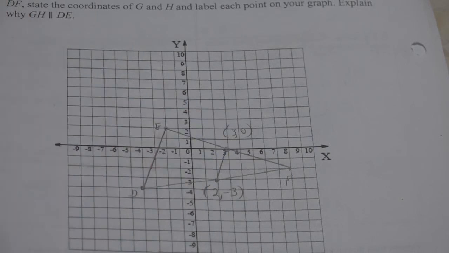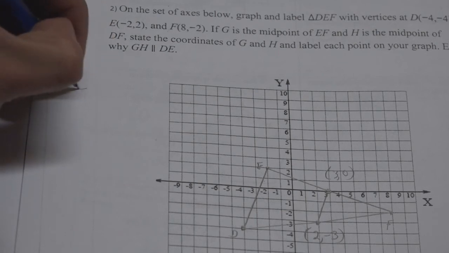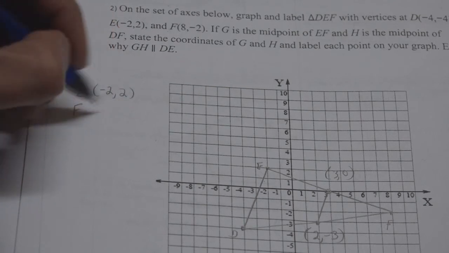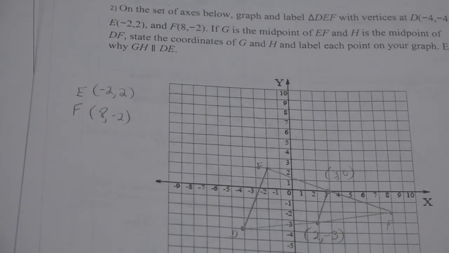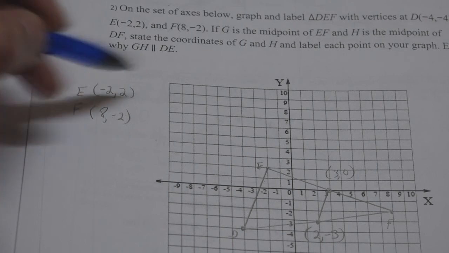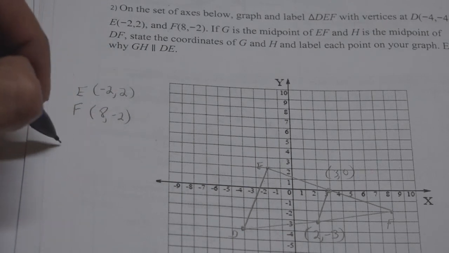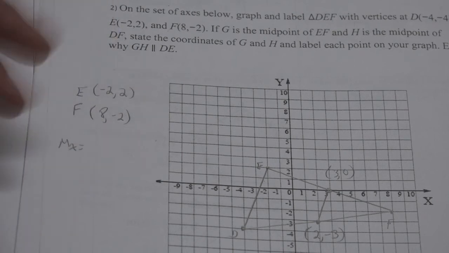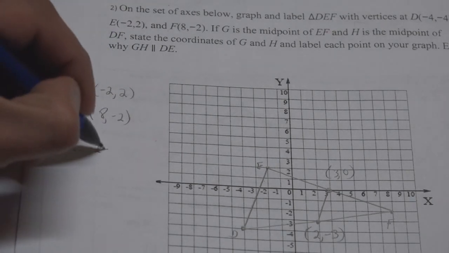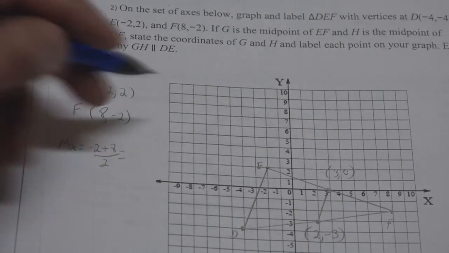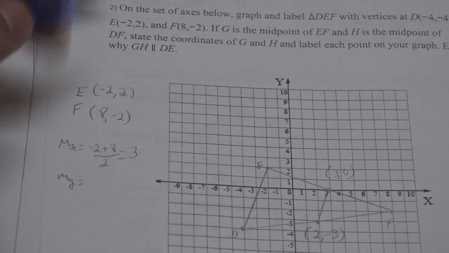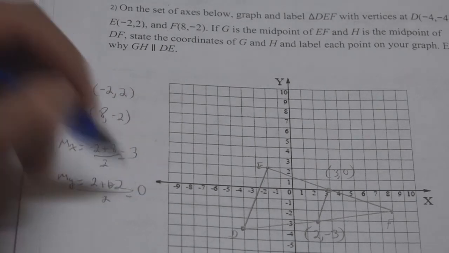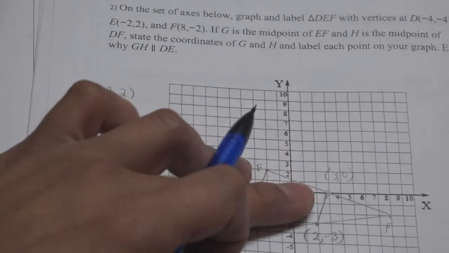So, for example, EF, okay? E and F. Coordinates of E are -2, 2. And the coordinates of F are 8, -2. So now to find the midpoint, I do the average of the x's and the average of the y's. So let's find the midpoint of the x's. This is going to be the ones and this is going to be the twos, so I know in which order they are. So that would be -2 plus 8 divided by 2, and that is 6 divided by 2, which is 3. Now the midpoint of y, that will be 2 plus -2, divided by 2, and that is 0 right there. Okay, and that's why when you find the midpoint, you get 3, 0.